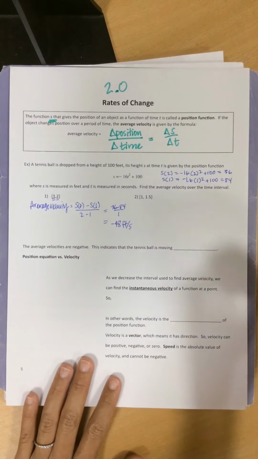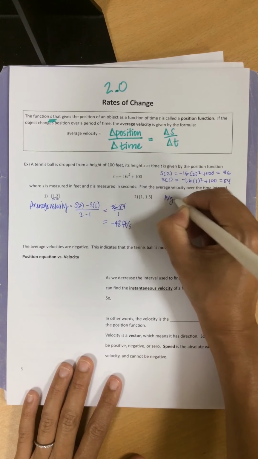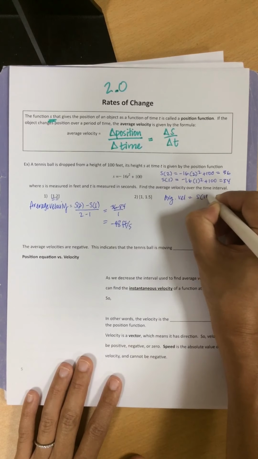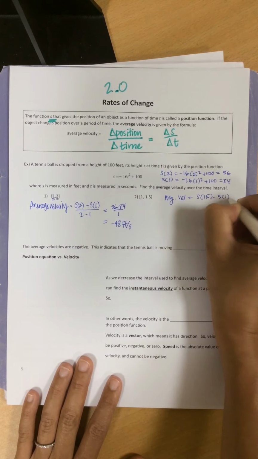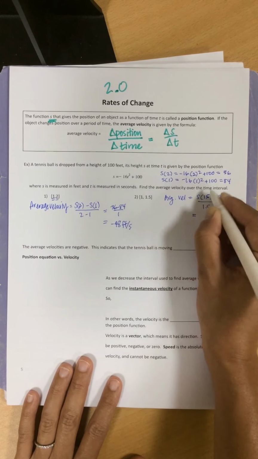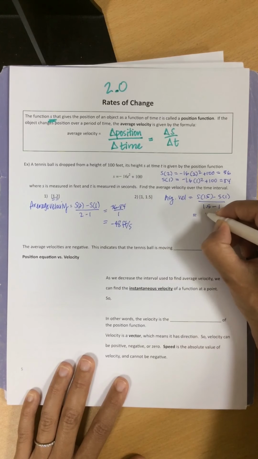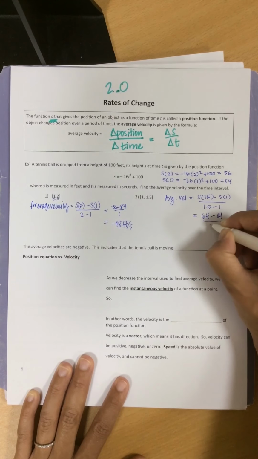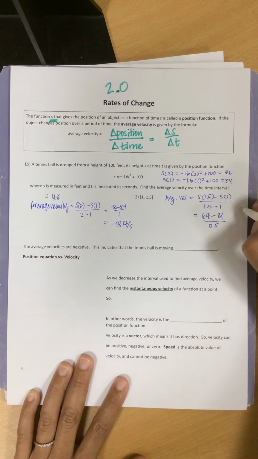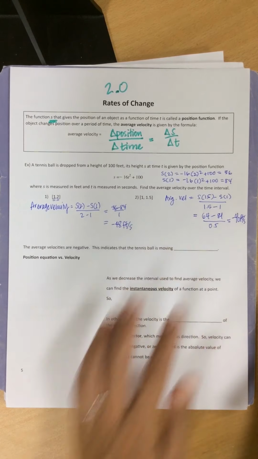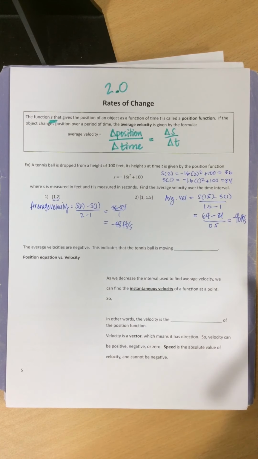Okay, what happens if we narrow the interval to 1 and 1.5? Now the average velocity equals s of 1.5 minus s of 1, over 1.5 minus 1. s of 1.5 ends up coming out to be 64. s of 1 we already figured is 84. Over 0.5, and that whole thing comes out to negative 40 feet per second. If you put that in your calculator, negative 40 feet per second.